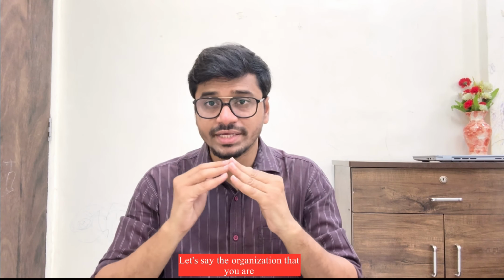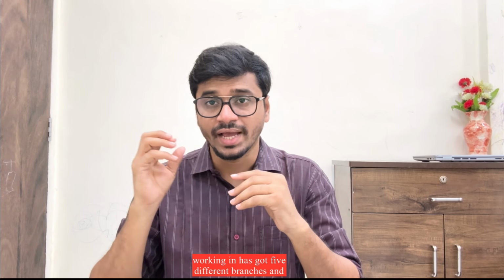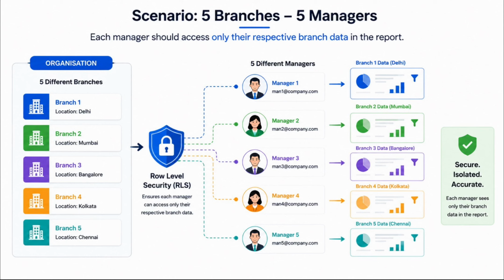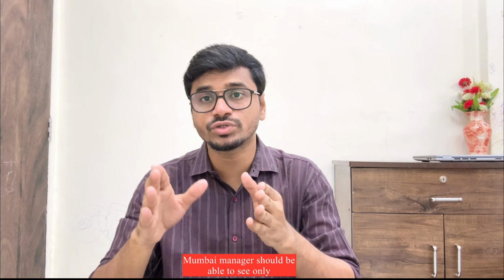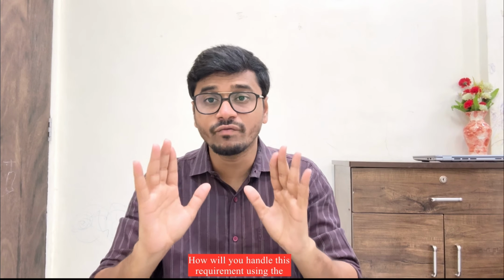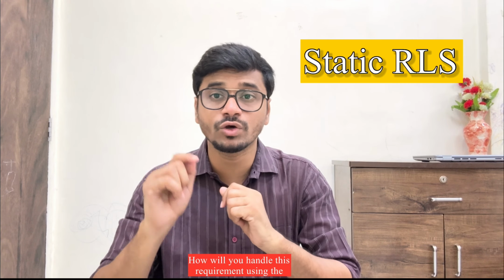Let's say the organization that you are working in has got 5 different branches, and each branch has a different manager, and the manager should be able to view the reports only for the respective branch. Mumbai manager should be able to see only Mumbai reports. Bangalore should be able to see only Bangalore reports. How will you handle this requirement using row level security?